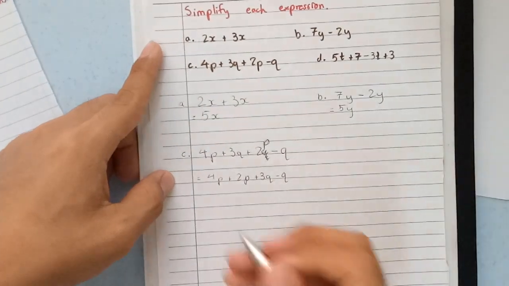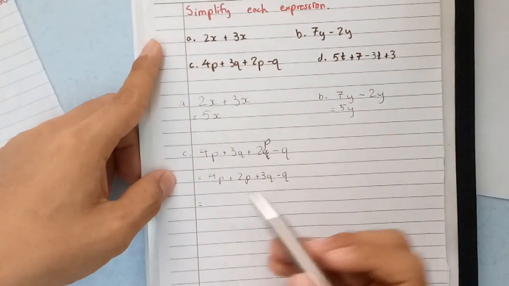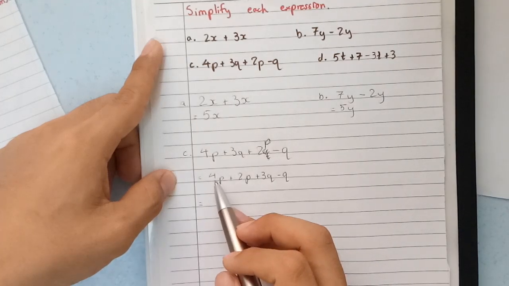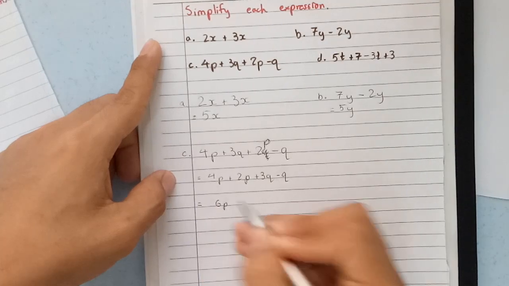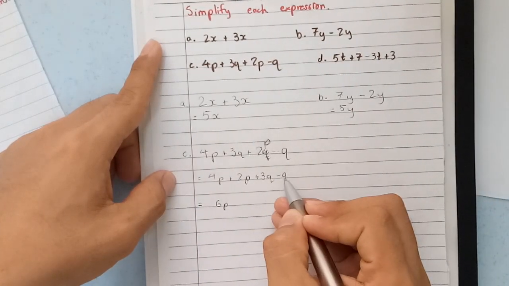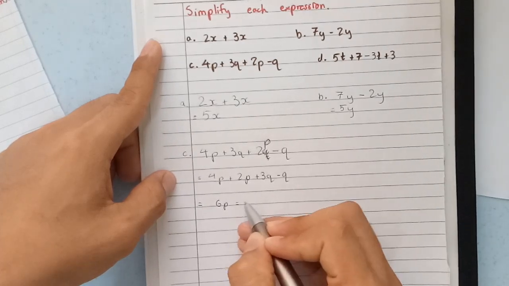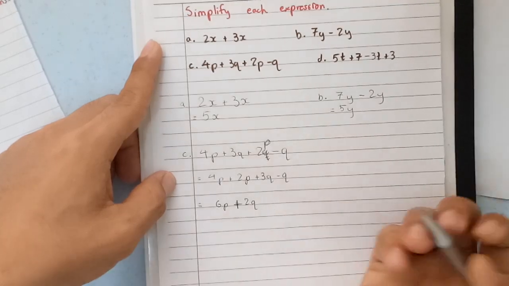Now you can do the working, the calculation. So 4 plus 2p, how much do you have? 6p. And 3q minus q, how much do you get? 2. Wait, sorry, this is plus 2q.